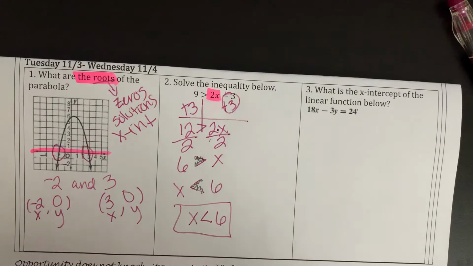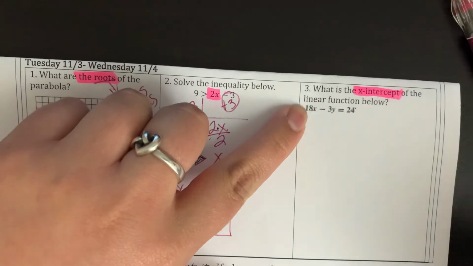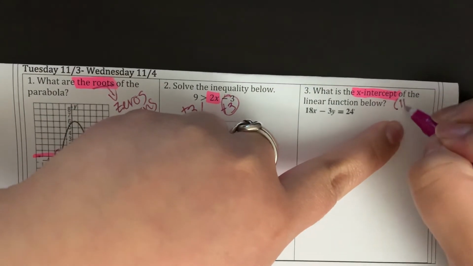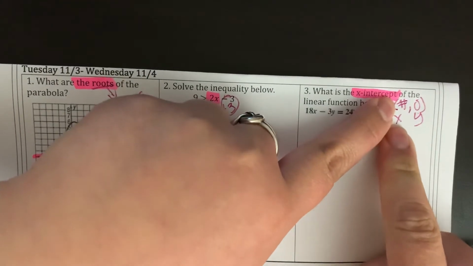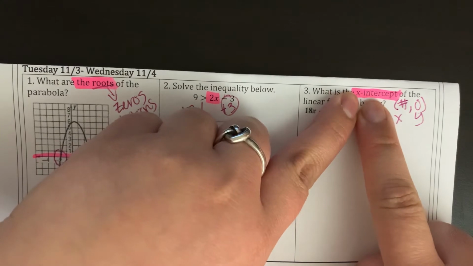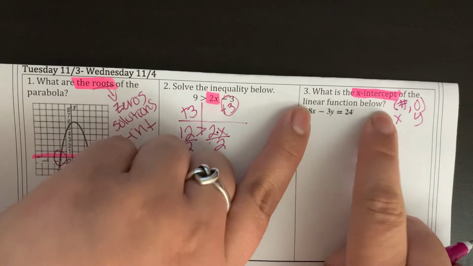All right, 3. What is the x-intercept of the linear function below? Keyword, what, right? That's a question word. What is the x-intercept? Well, what do we know about x-intercepts? We know that x-intercepts are always going to be number, comma, 0, because the x-intercept can change, so that number has to go in the x spot because we don't know what the x-intercept is, but we know that y is 0.